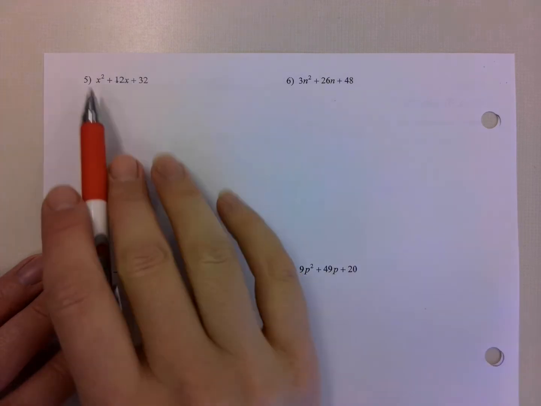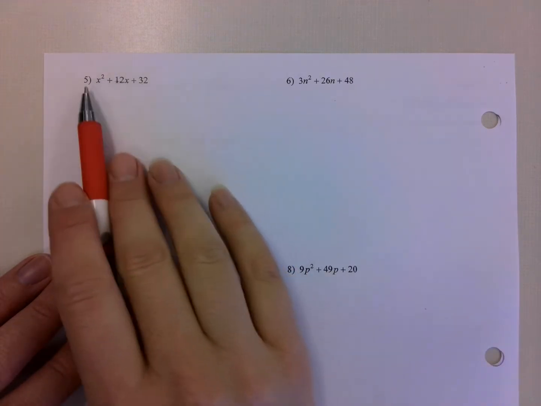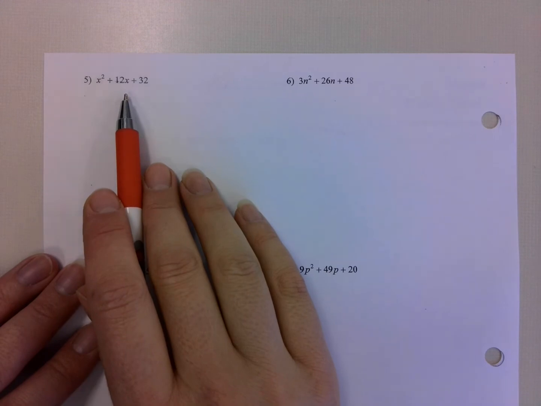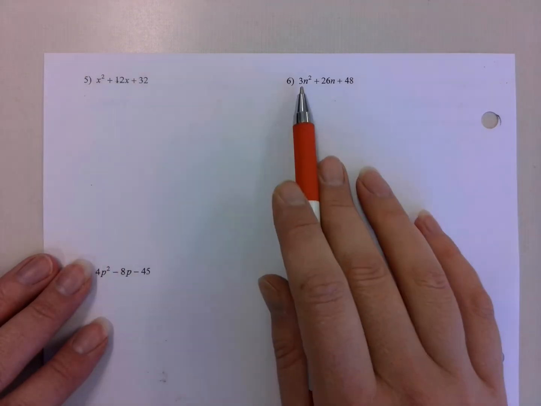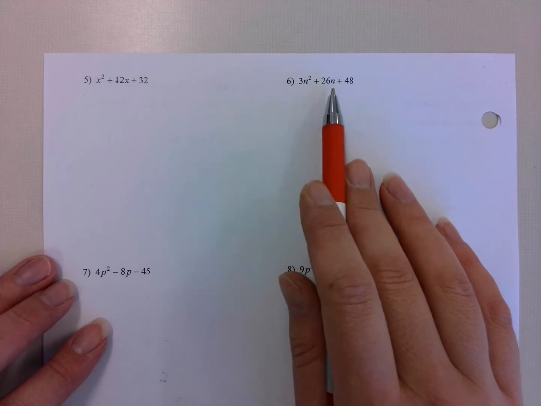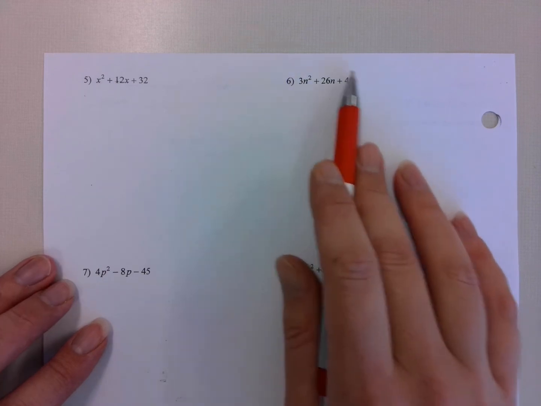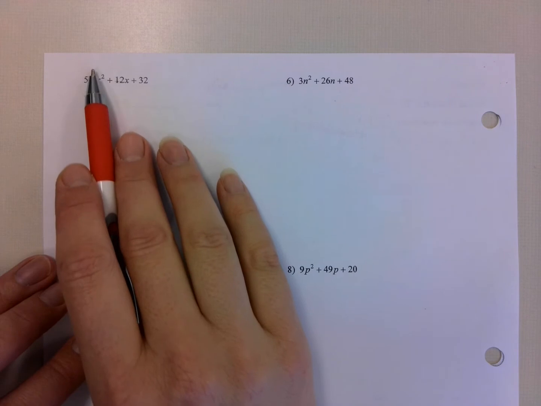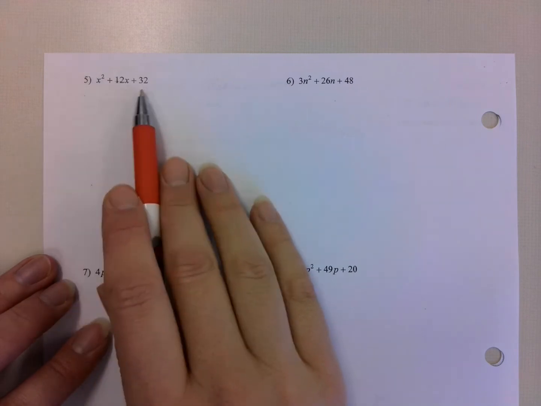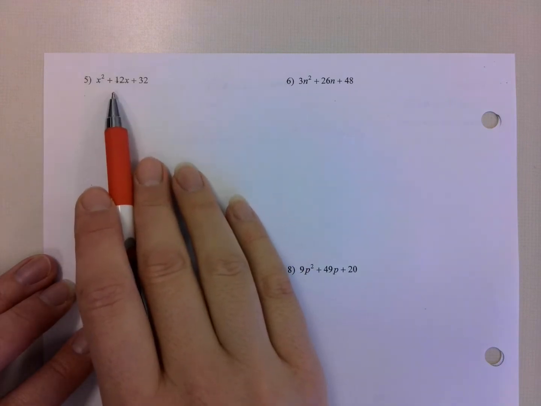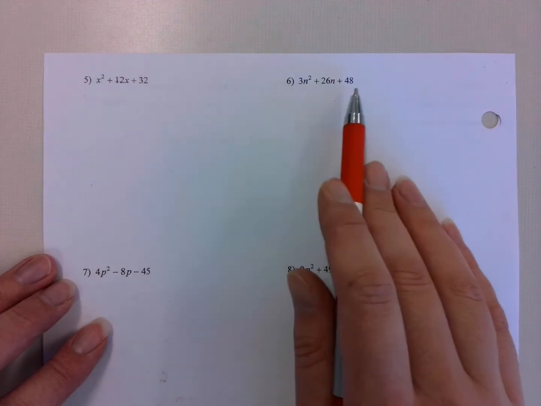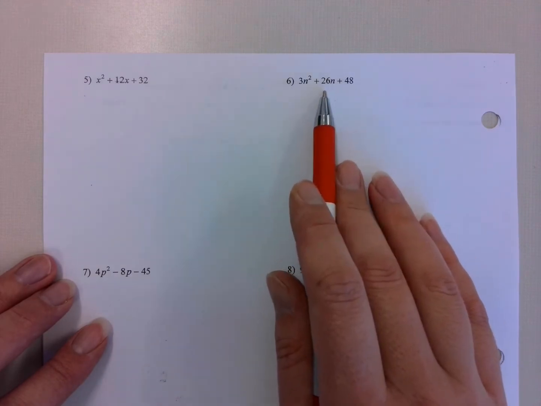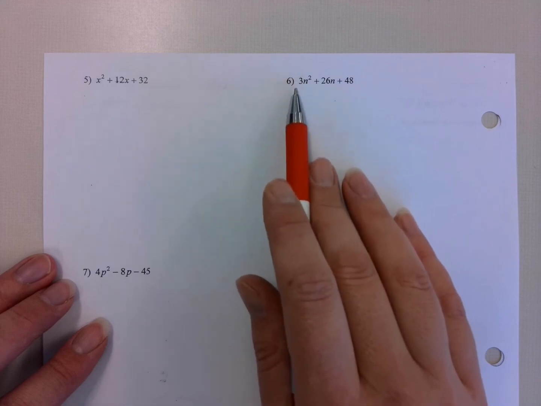And so this would be a trinomial, and anytime I have a trinomial, I'm going to use reverse FOIL. So this is a pretty friendly one. I get into here, there's a 3 out front, and there's no GCF. So this means I have to work a little harder. So easier when the A is in front as 1, because factors of 32 will add up to 12. A little harder when A is not 1. Factors of 48 won't add up to 26 because we have to deal with 3 out front.